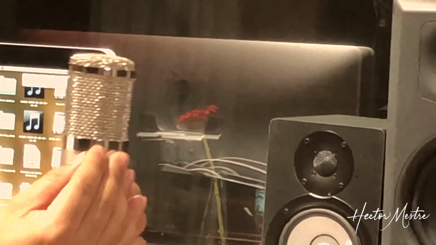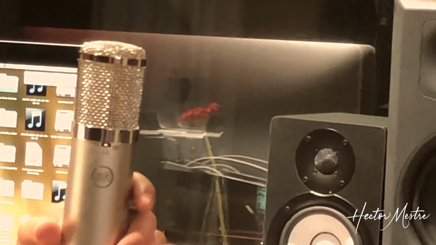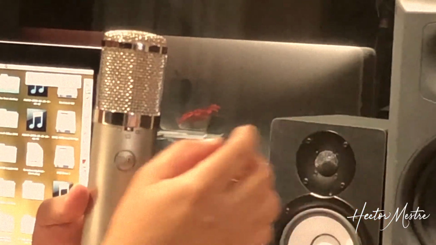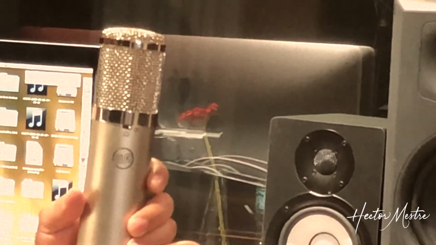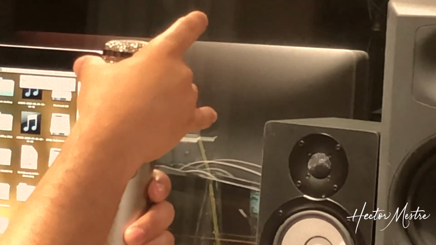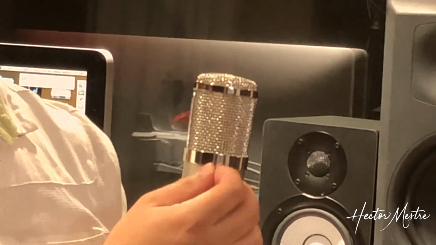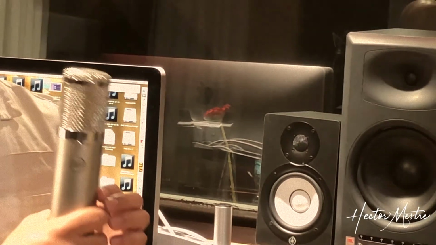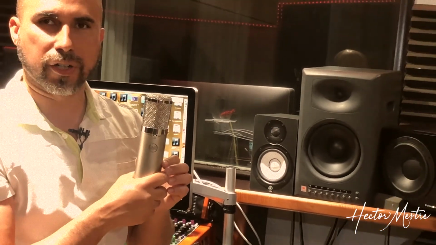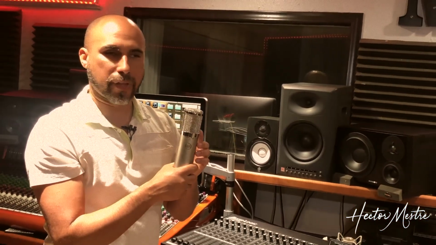If I put it in the center, that's cardioid. That only picks up from the front. Or if I put a figure 8, that picks up only from the front and the back, not the sides. This is a great microphone to start with because it's great for vocals, recording guitars, or any sort of instrument.